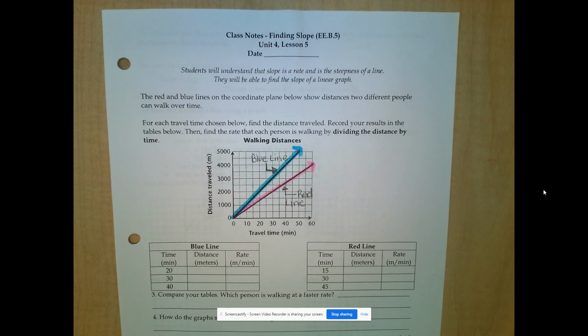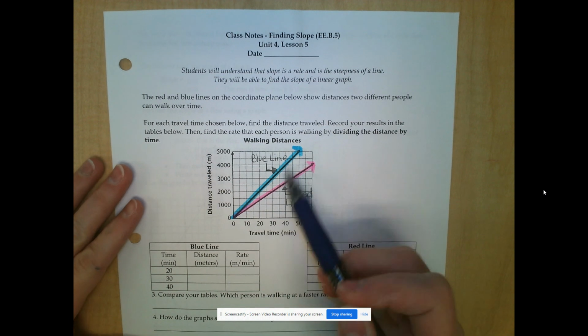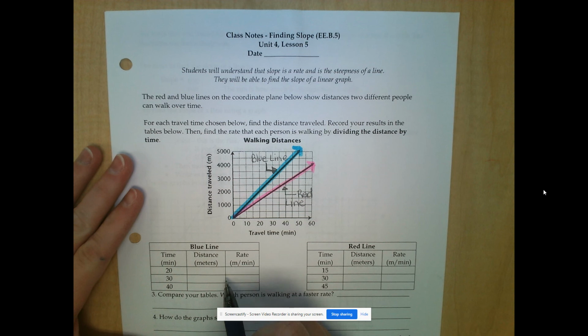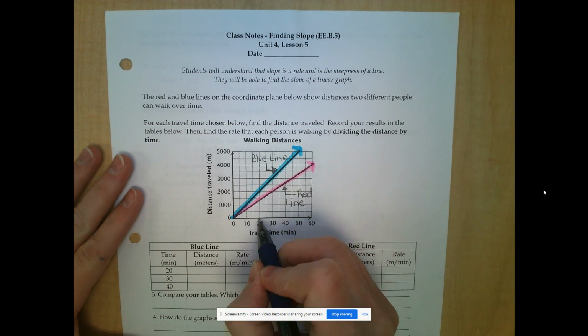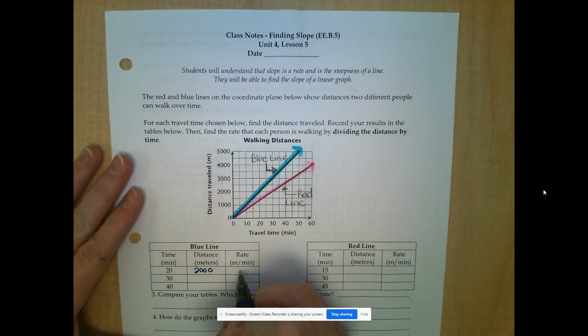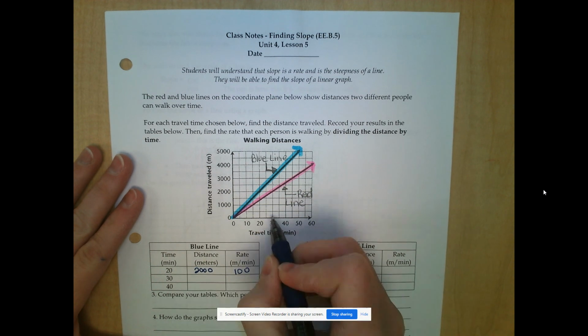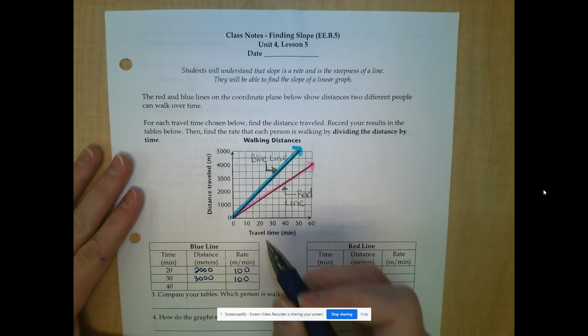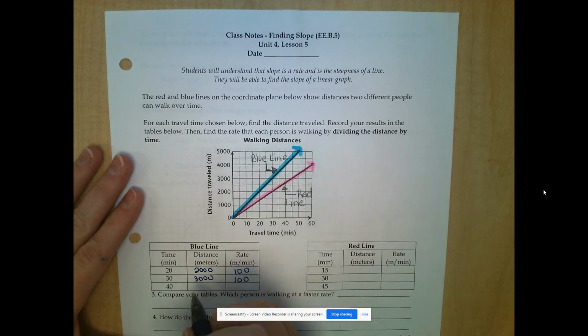So if we pull data directly from the graph, and you'll notice that I highlighted the blue line in blue and the red line in pink just to make it a little easier. On the blue line, after 20 minutes, so we go over to 20, that person has walked 2,000 meters. 2,000 divided by 20 is a rate of 100 meters per minute. If we go over to 30, the person has walked 3,000 meters, or 3,000 divided by 30 is 100 meters per minute. And if we go over to 40, no surprise, 4,000 divided by 40 is 100.